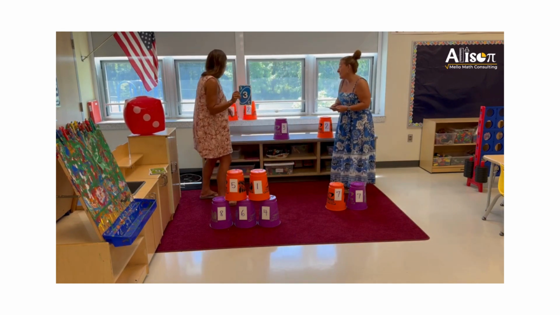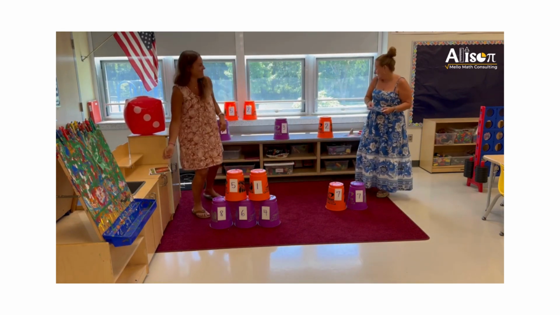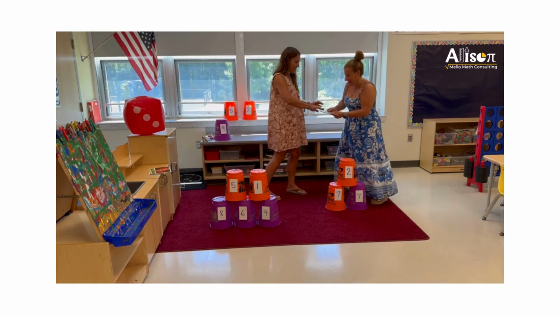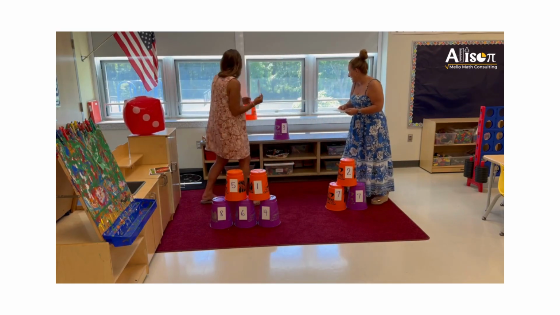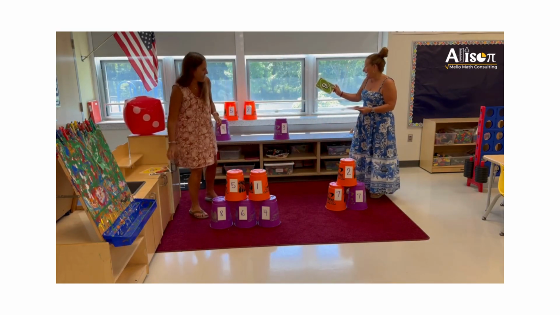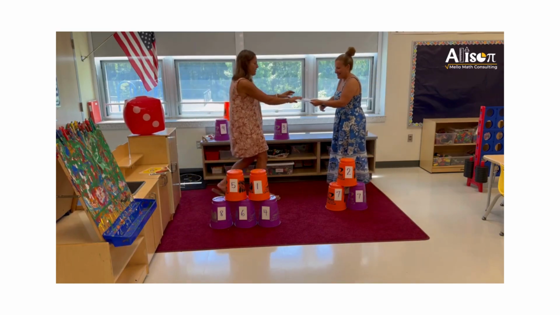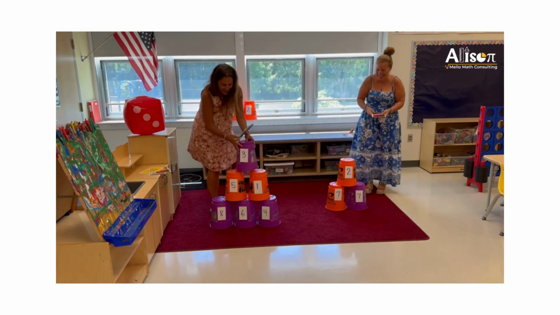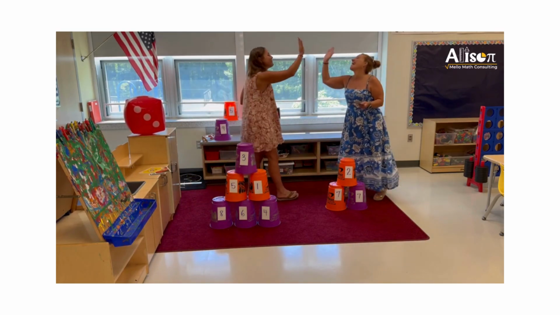It could be one-step equations. It could be expressions. It could literally be anything you wanted it to be, as long as students are capable of figuring it out relatively quickly in their head. Of course, you can add whiteboards, you can add tools, you can do whatever. I just missed my turn because there was no missing addend. So you want to make sure the rules are clear, but it is so fun.